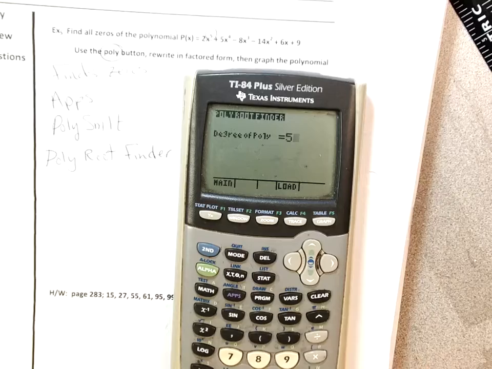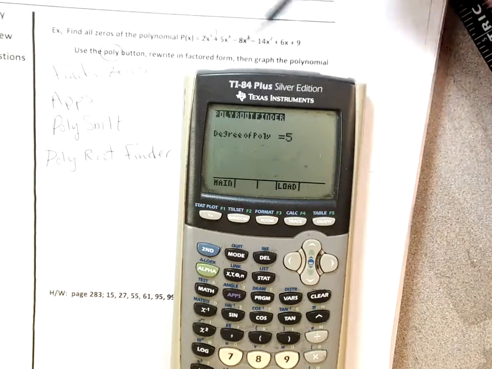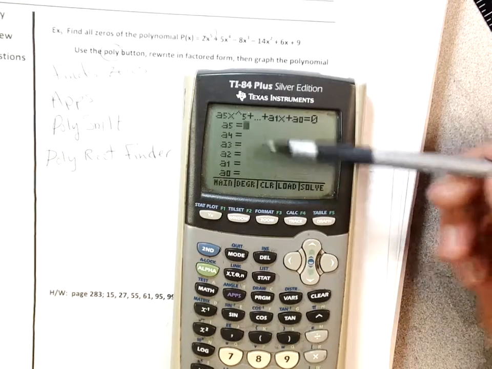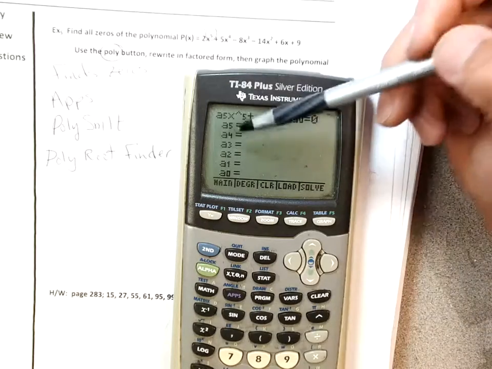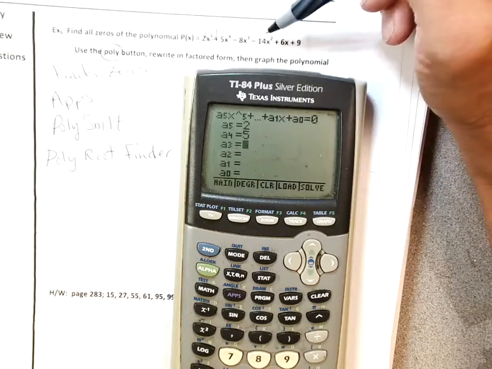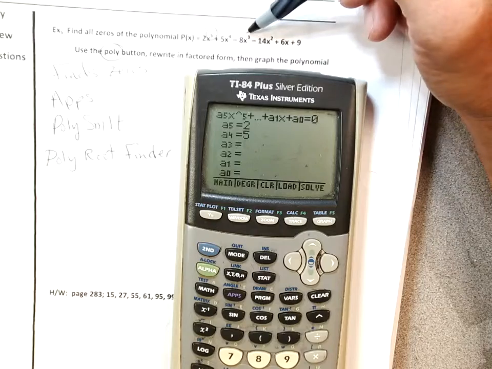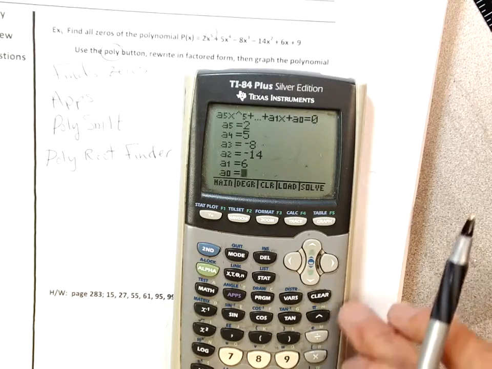So put 5. Now, what it is doing already is letting the calculator know that I'm going to have to put all of these coefficients in. It also knows there's going to be 5 answers, right? So I push enter. Okay, now, a5, which is the first coefficient. So I'm going to put the 2. a4, which is the next coefficient, 5. Now, if you're missing a term, put in 0. Does that make sense? If you're missing a term, put in 0, okay? -8. -14. 6, and then 9, right?